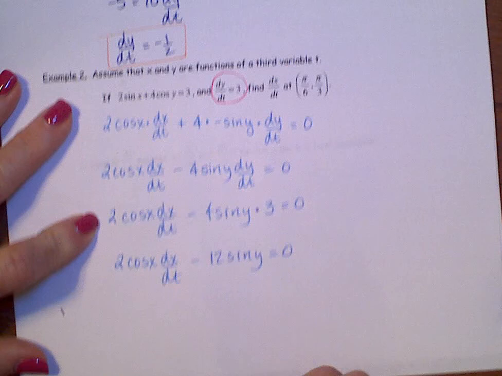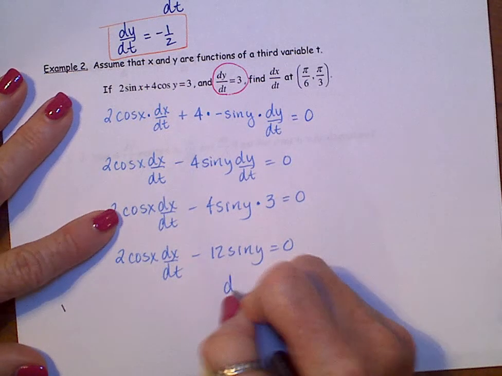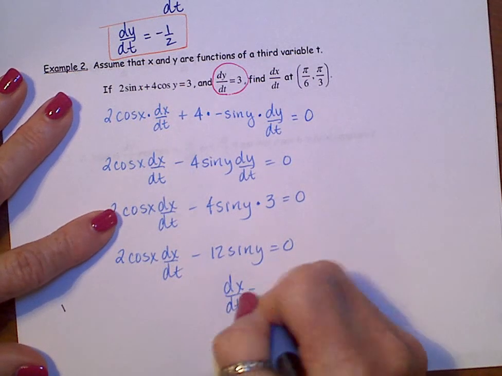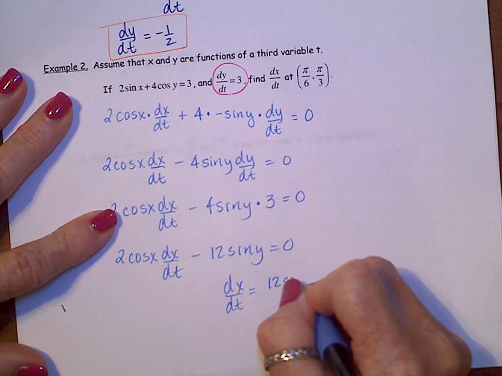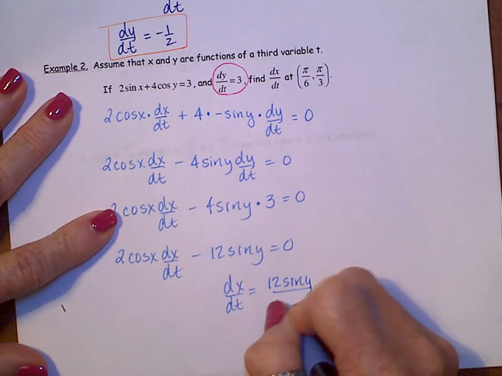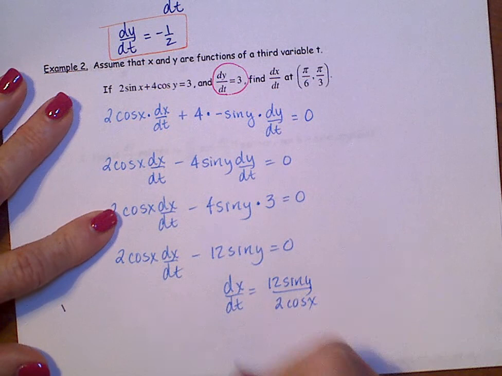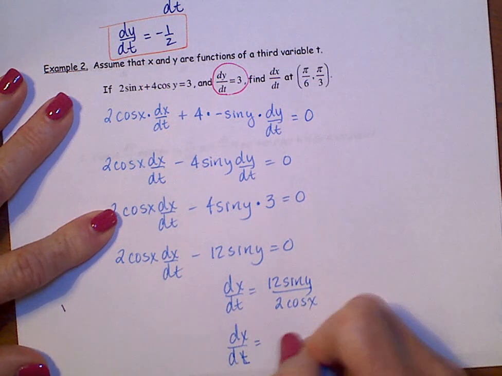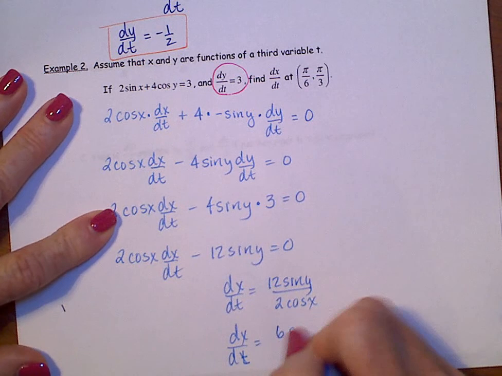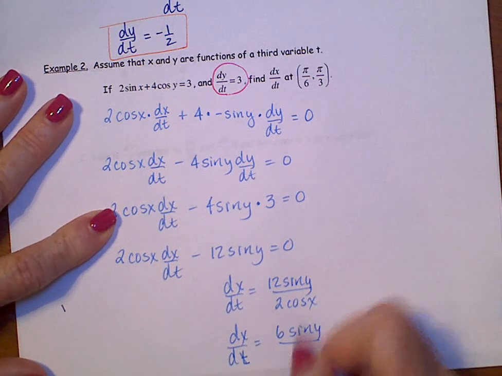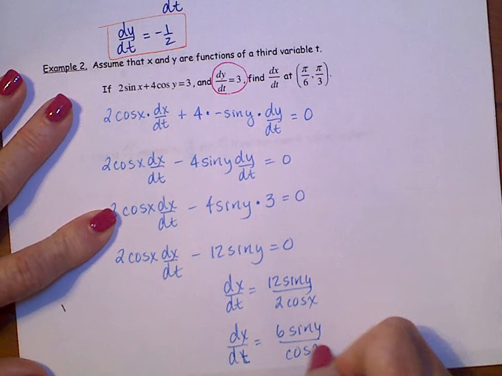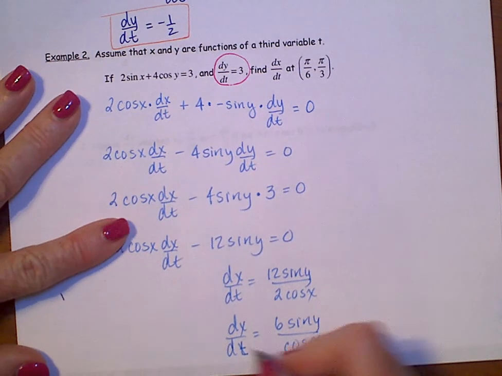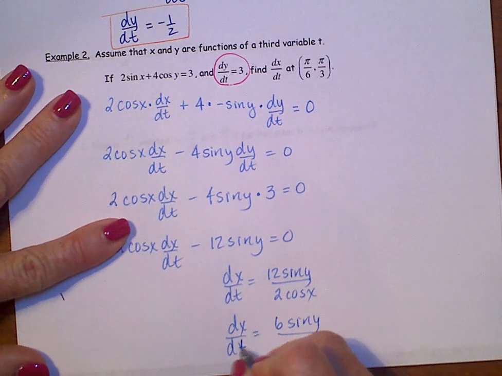And now solving for dx dt. Dx dt will be 12 sine y divided by 2 cosine x, which simplifies to be 6 sine y over cosine x. And that is the derivative dx dt.